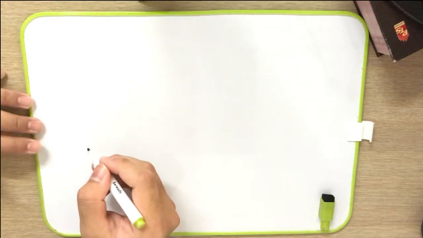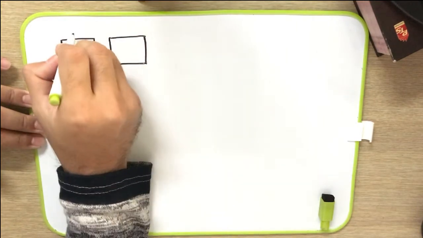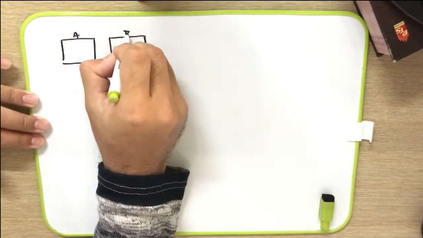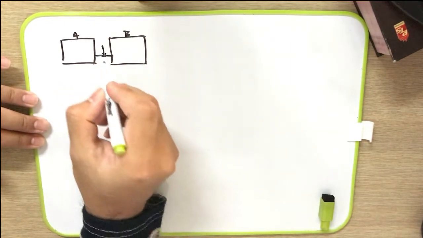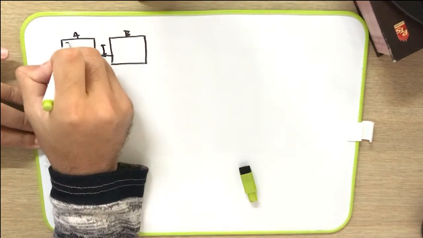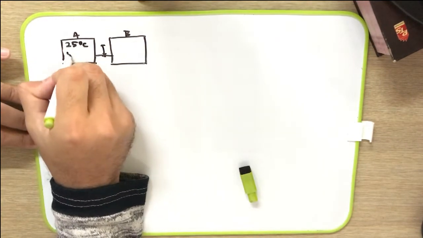From the question, we can see that there are two tanks. I will label them tank A and tank B, connected through a valve. For tank A, the temperature is 25 degrees C and the pressure is 500 kilopascal.